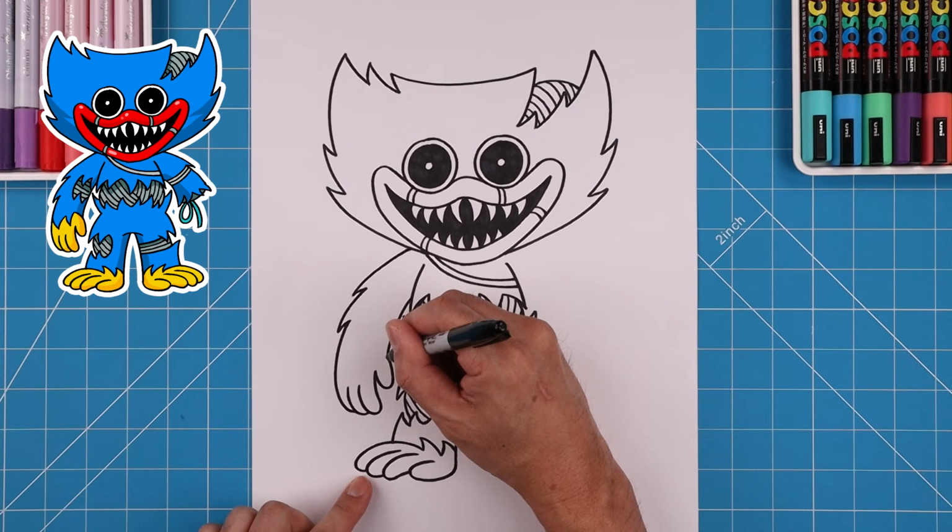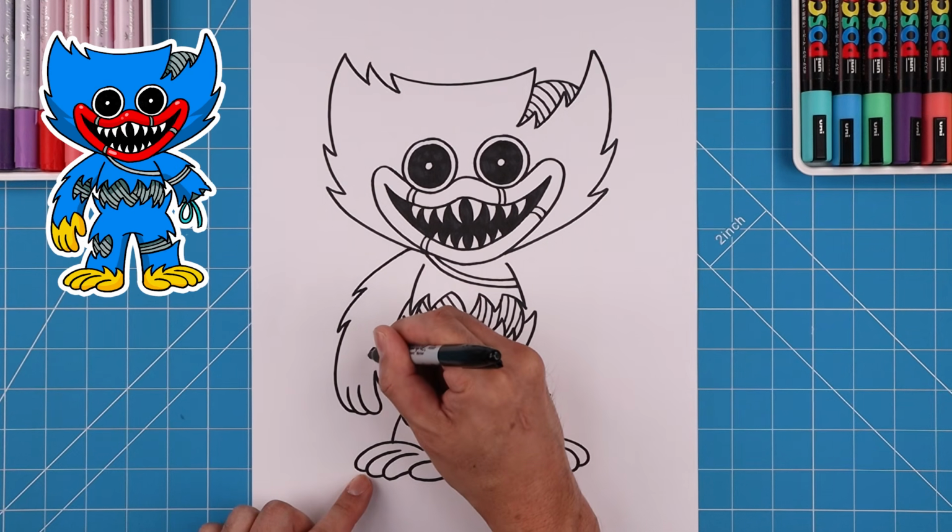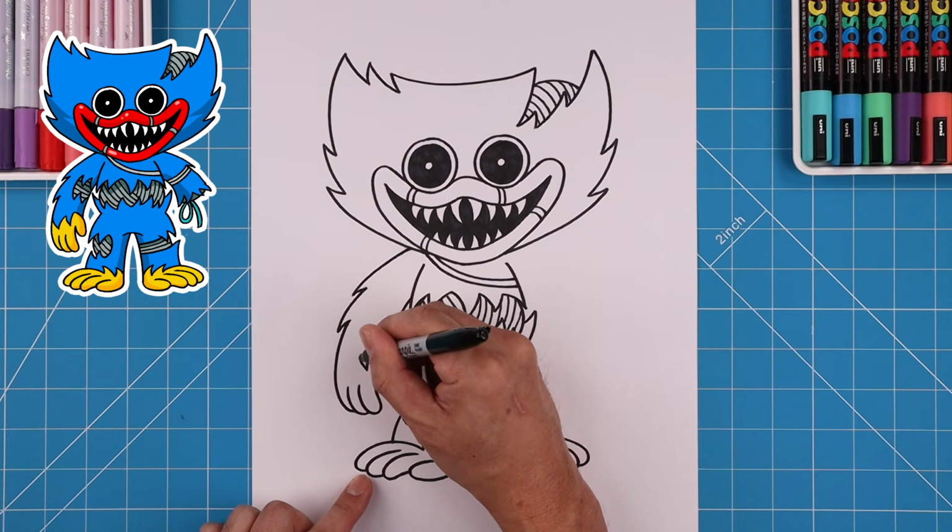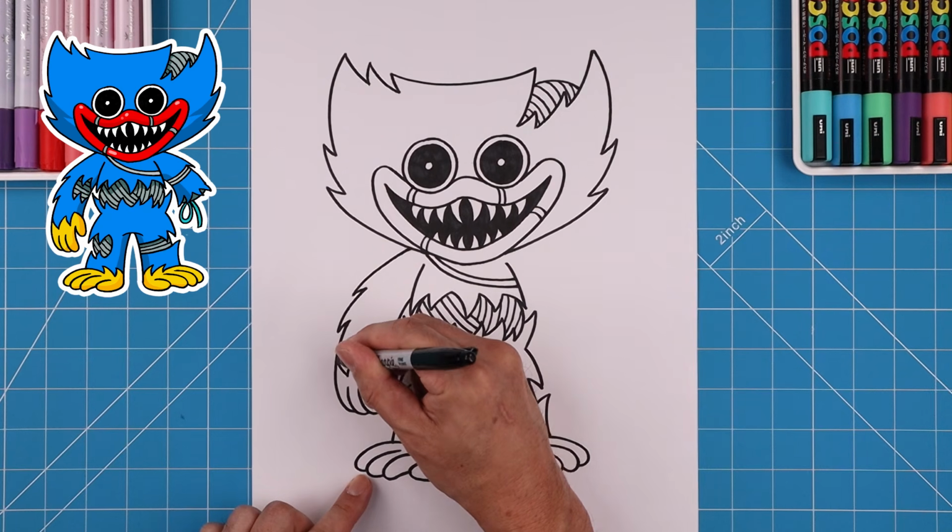Let's go back to the wrist. We're going to add some fur, bend this out, around the thumb coming down. We're going to add 2 points, going up towards the outside.